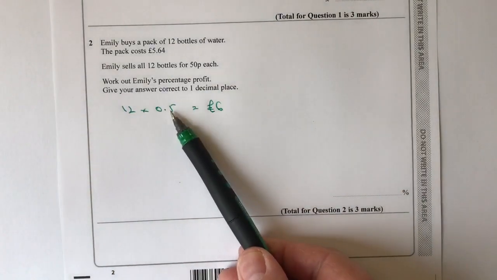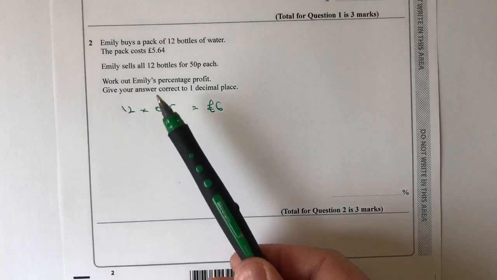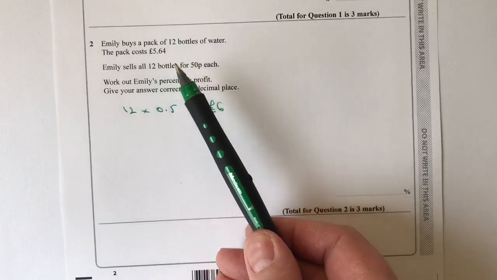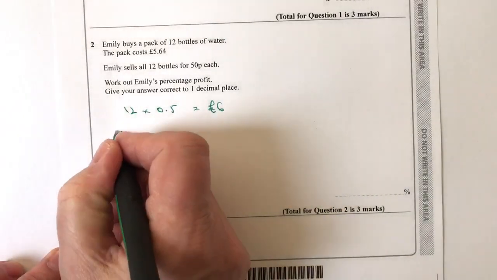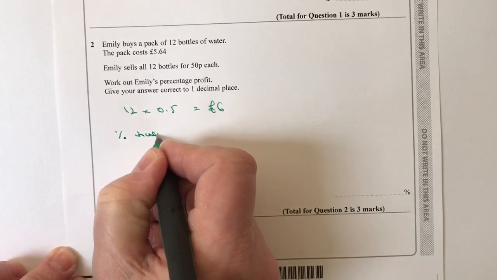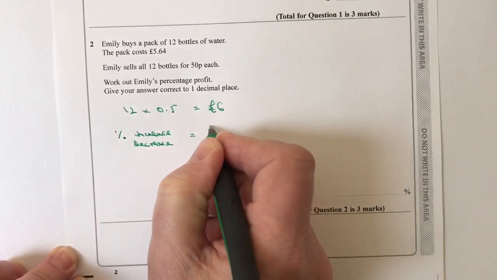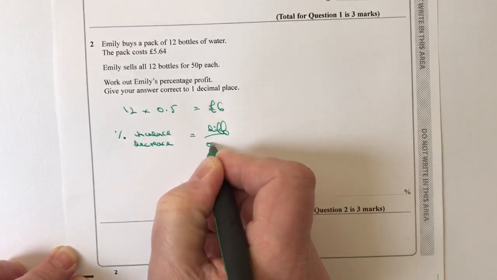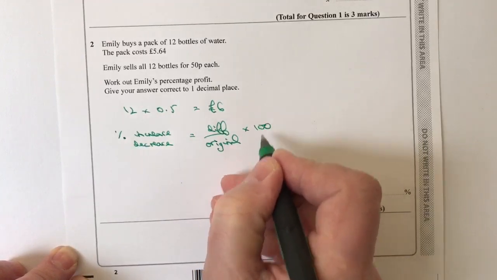The reason I've done that is because I want to keep this in pounds rather than working in pence, particularly because they told me the cost of the pack was that, so it's better in this particular case to keep it as pounds. Okay, and then the formula you need to remember for percentage increase or decrease is going to be percentage increase or decrease, whichever you prefer, is equal to the difference over the original. Okay, and because it's a percentage, I'm going to multiply it by 100.